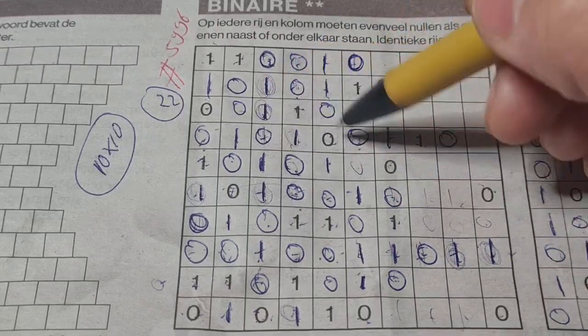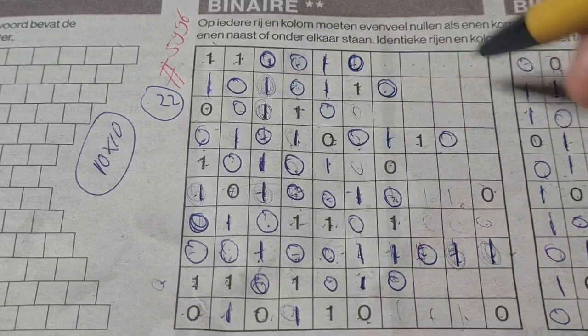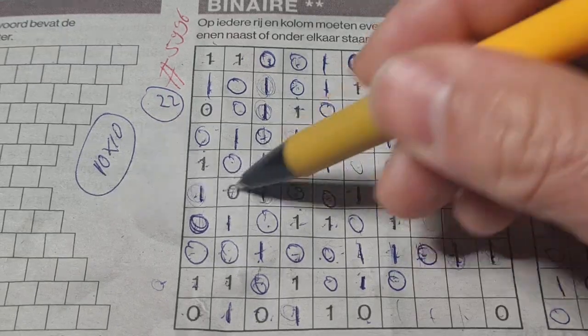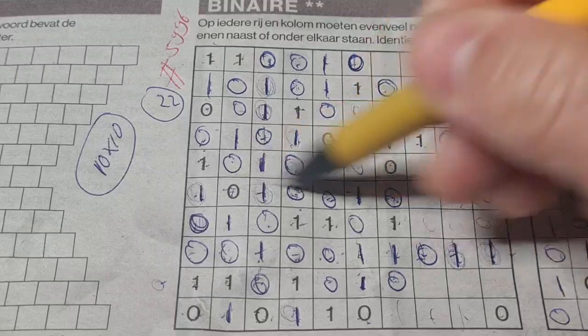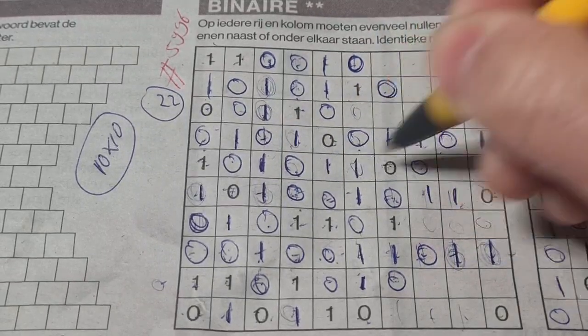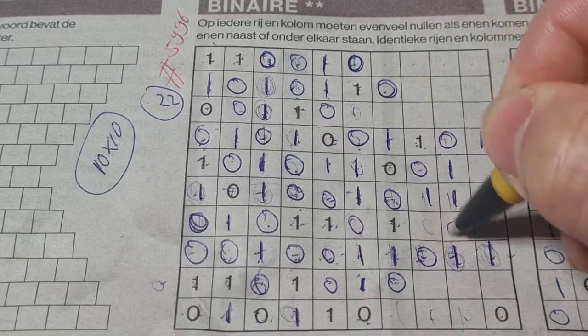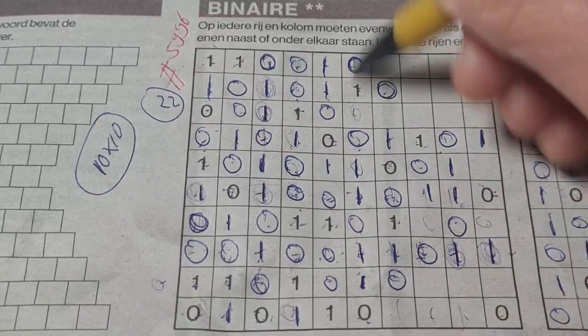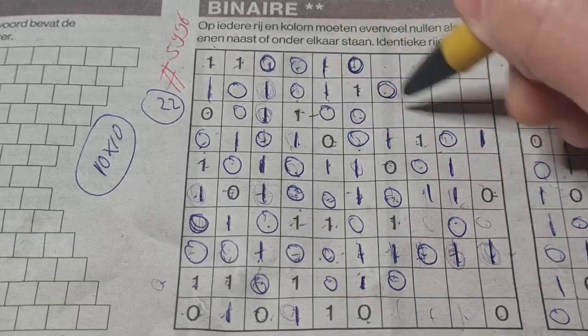1, 2, 3, 4, 5 O's. So the rest are 1s. Yeah. 1, 2, 3, 4, 5 O's. So the rest are 1s. Between 2 ones comes a no. Double O. Here 1, there 1. Double 1. Here no, there no. 1, 2, 3, 4, 5 ones. So the rest are O's. Double O. Here 1, there 1.